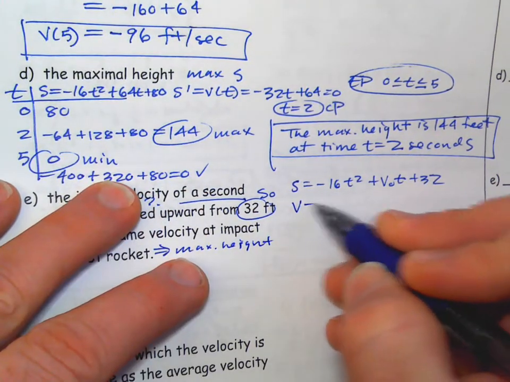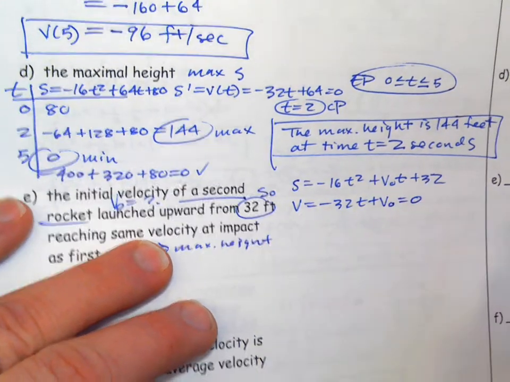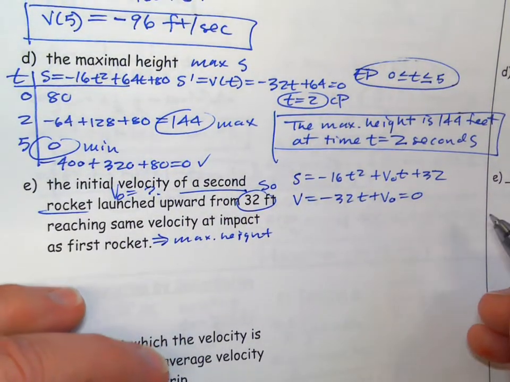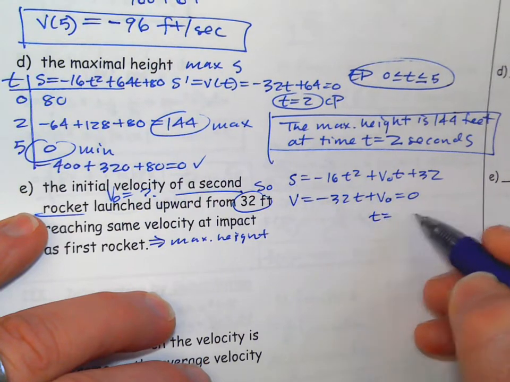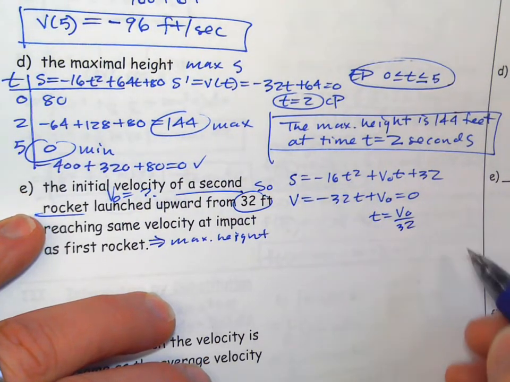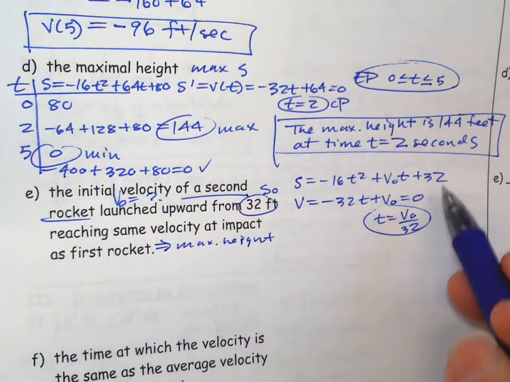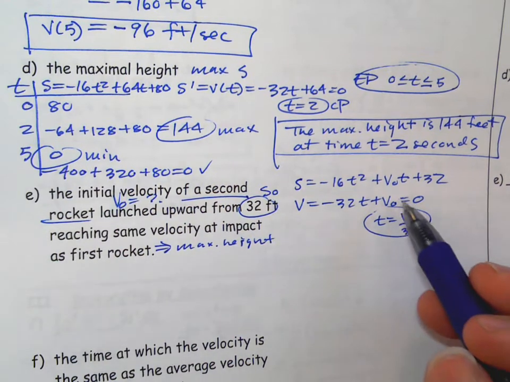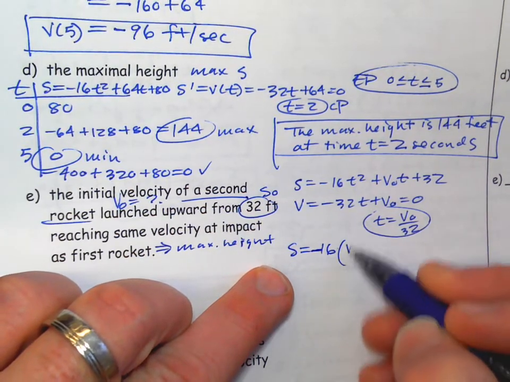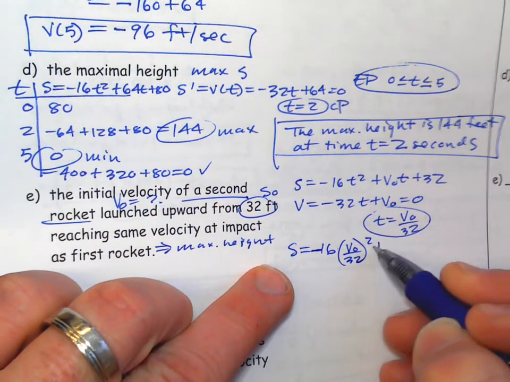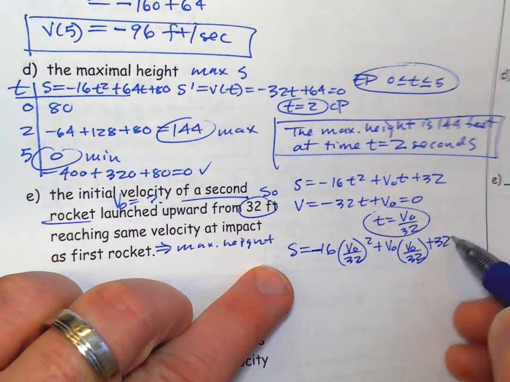Which should happen when the derivative of position equals 0. And so t equals positive v naught over 32. So then we have the time. So if we plug that in here and we set it to the same max height, then I guess we could find the equation. So this is harder than what I'd probably give you on the test. So negative 16 times v naught over 32 squared plus v naught times v naught over 32 plus 32 should equal 144.